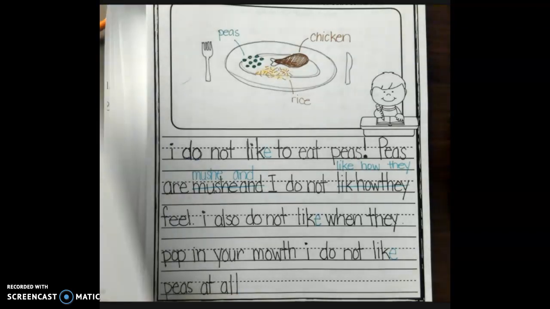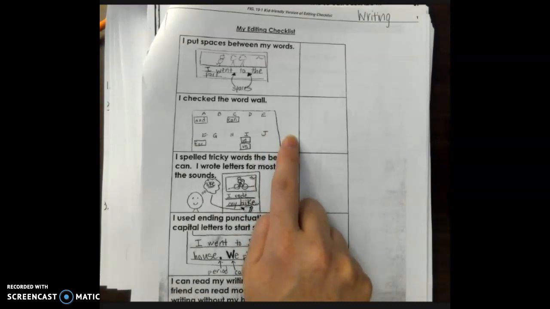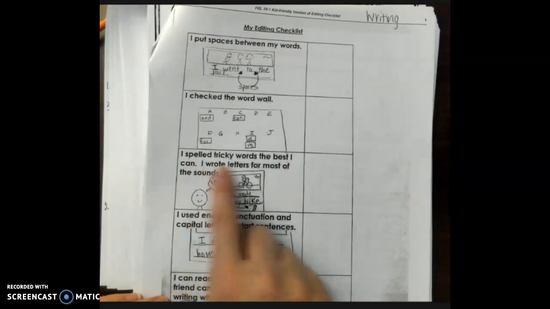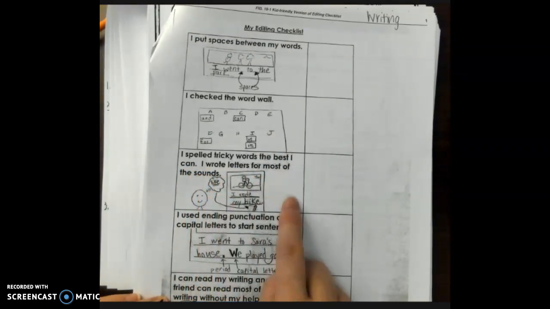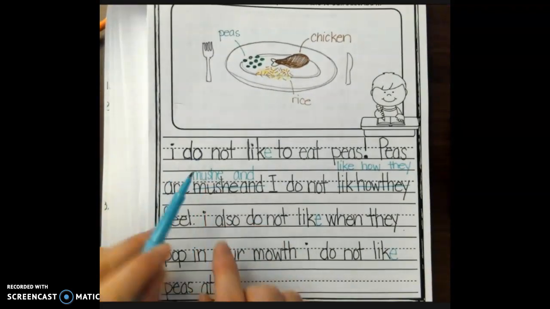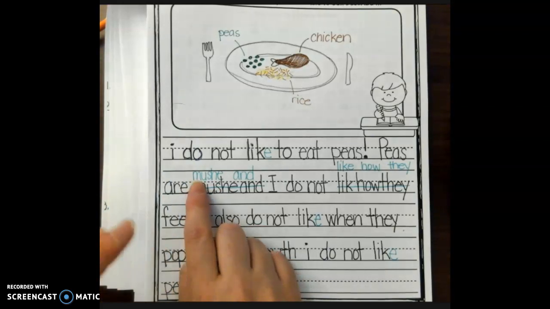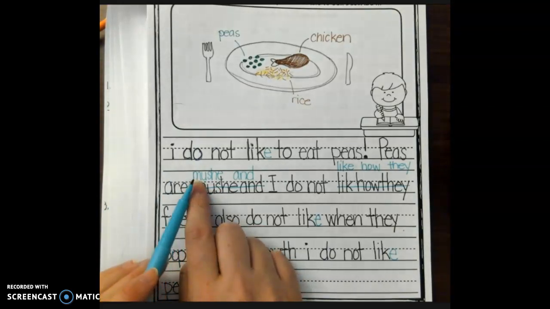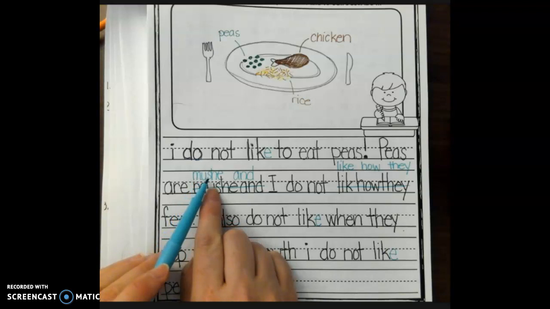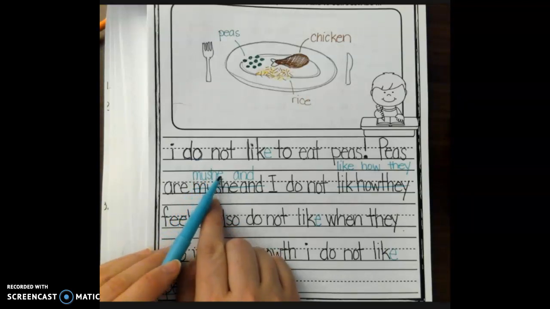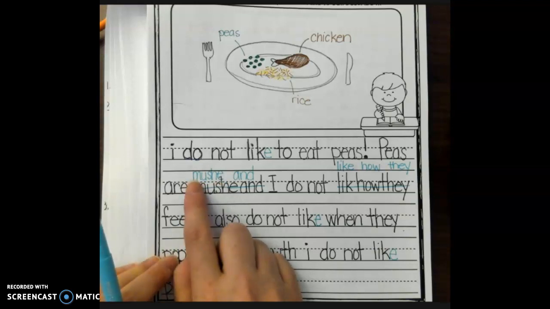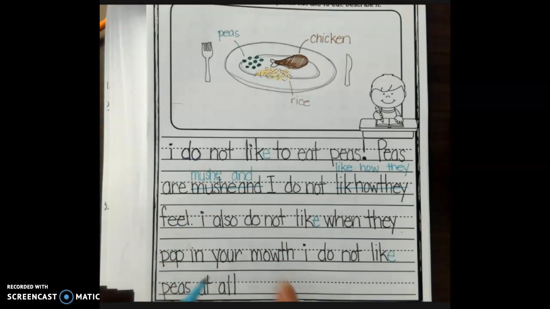Okay. I have all my words that I know spelled correctly. I can spell tricky words the best I can. I wrote letters for most of the sounds. Well, that is exactly what I said with mushy. So I stretched out that word. Sh. I know the 2 letters that make sh are S and H, E. And I spelt a letter for every sound. Same with mouth.